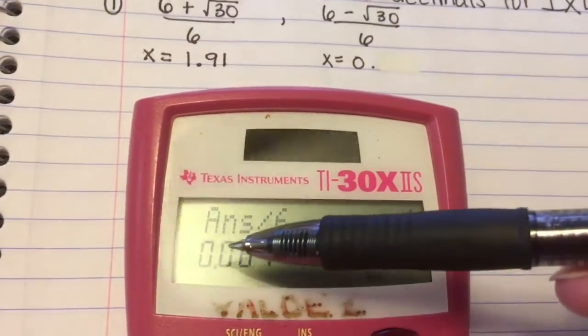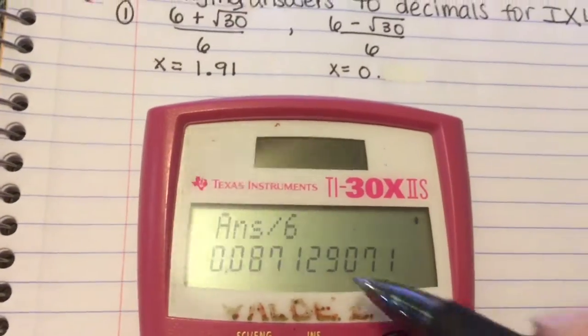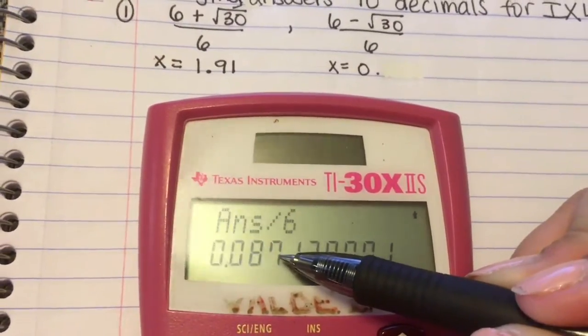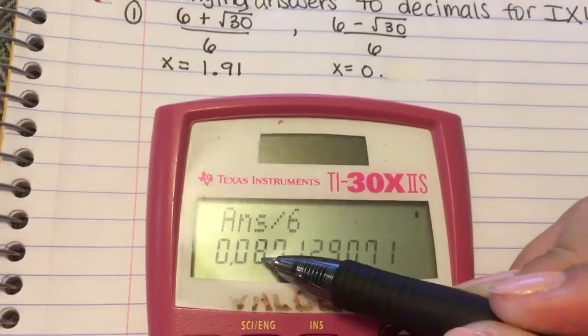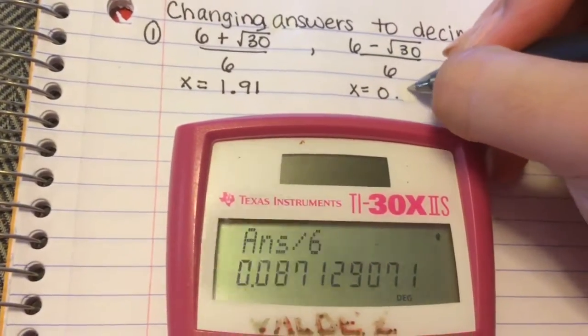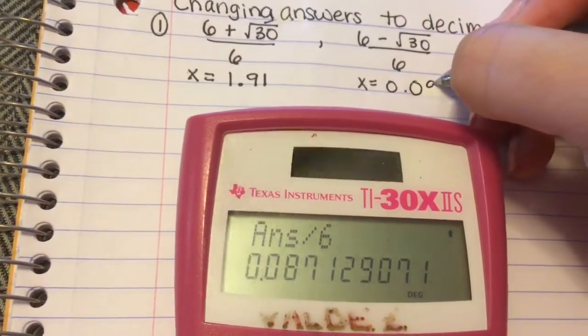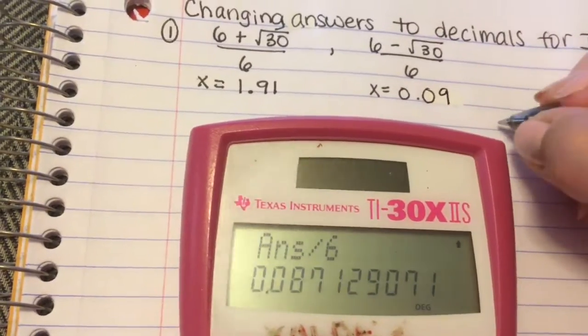So I'm going to do the same thing here. I'm going to round to the nearest hundredth. So the nearest hundredths would be 2 decimal places. Because that 7 is bigger than 5, we're going to raise that 8 to a 9. So this would be 0.09. That's rounding to the nearest hundredths.